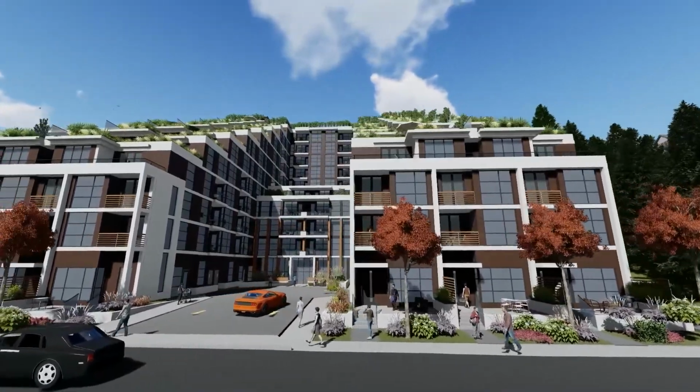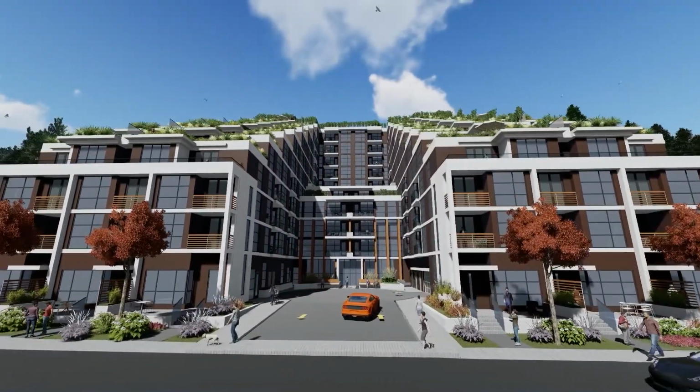By having a terraced building form and having a close connection to the park space and the rest of the neighborhood, I think residents are really going to enjoy the opportunity to live in this project.